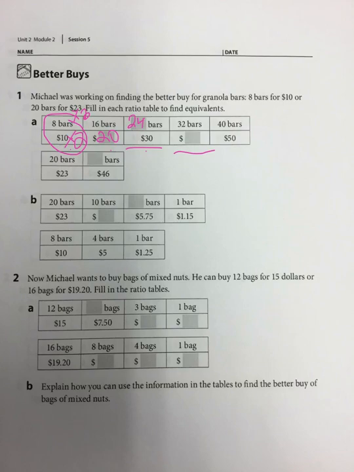Now, if you look at 24 bars equal $30, let's look at the next one. 32 bars equals how much money? So 24 plus 8 would equal 32. So I would be adding another 8 bars and another $10 on top of my 24 bars. So 32 bars should equal $40.